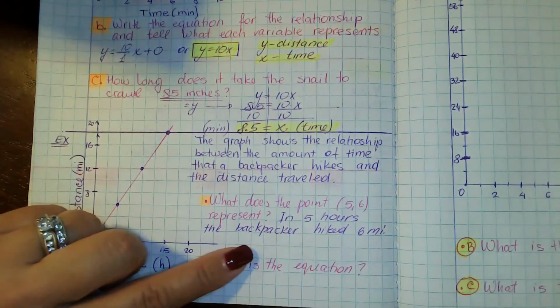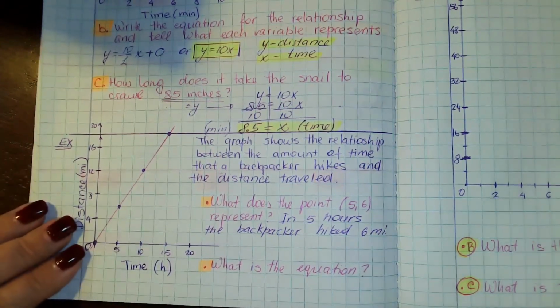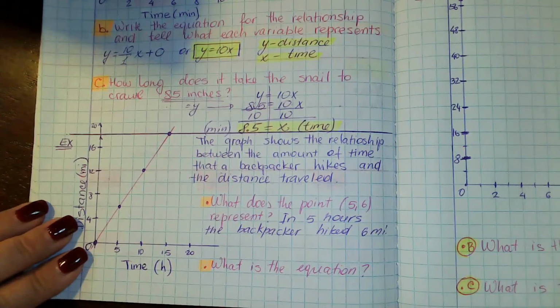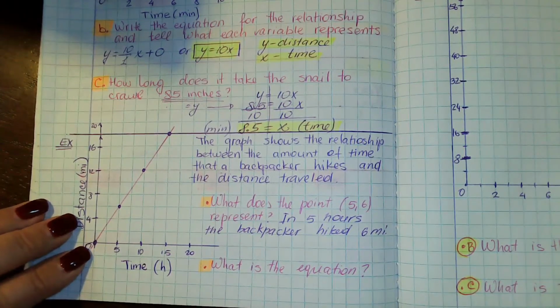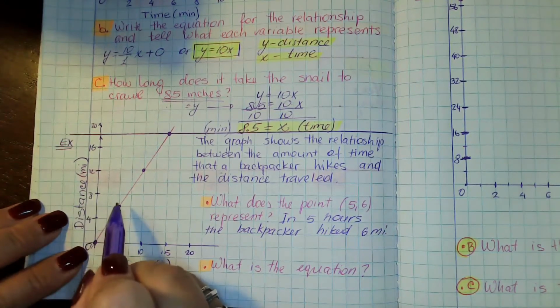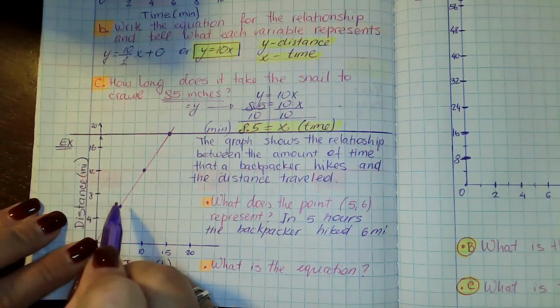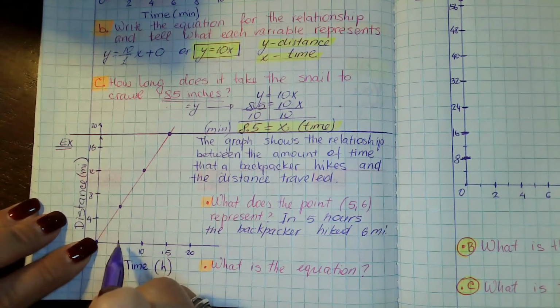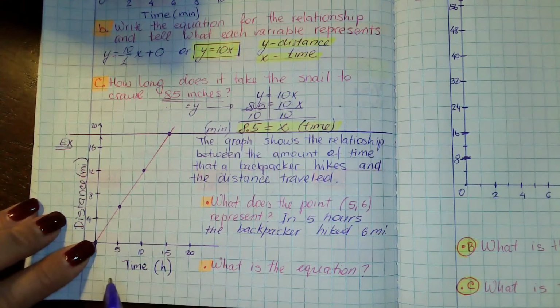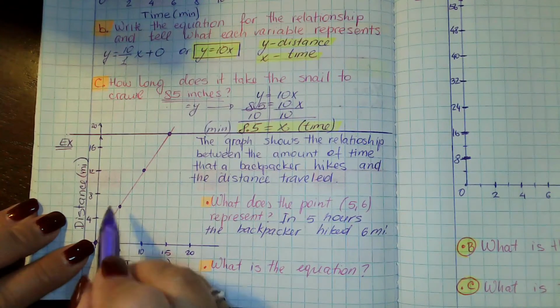Okay, so for every 5 hours, the backpacker will hike 6 miles, assuming that he or she is hiking at a consistent rate. That is the slope. The slope is the distance over time. So for 6 miles over 5 hours, the slope is the ratio of vertical to horizontal distance.